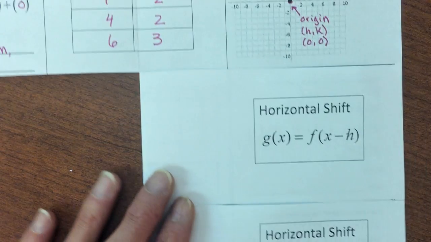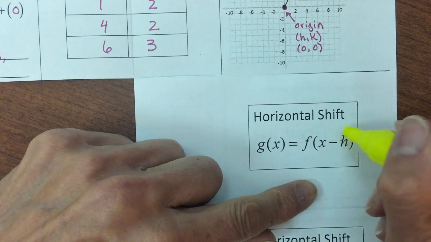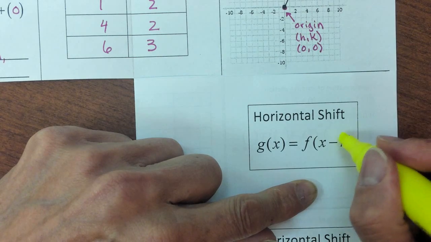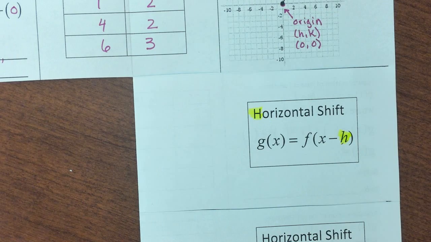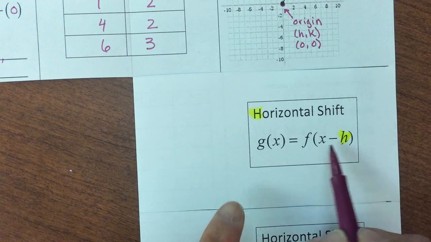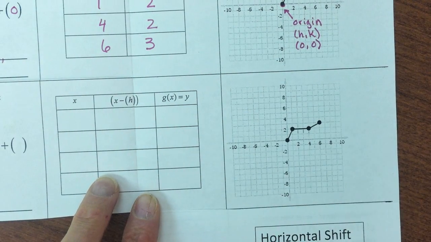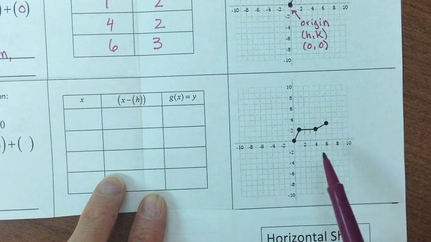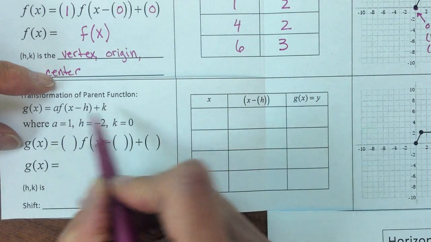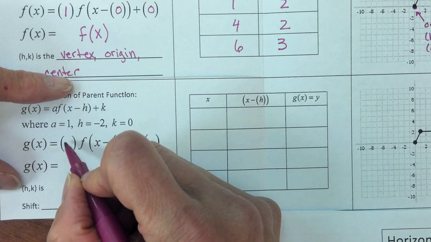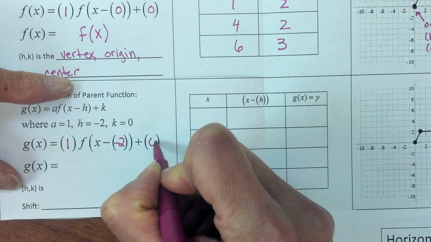So let's look at our horizontal shift. Our horizontal shift has something a little different going on from our parent. We now have this minus h, so highlight the h. H stands for horizontal. H is an x value. Remember, x's go with x's. So when we look inside, it looks exactly the same as the other function because this is our parent function and we're going to transform it. Over here, it tells us how we're going to transform it. My a is 1, my h is negative 2, and my k is 0.